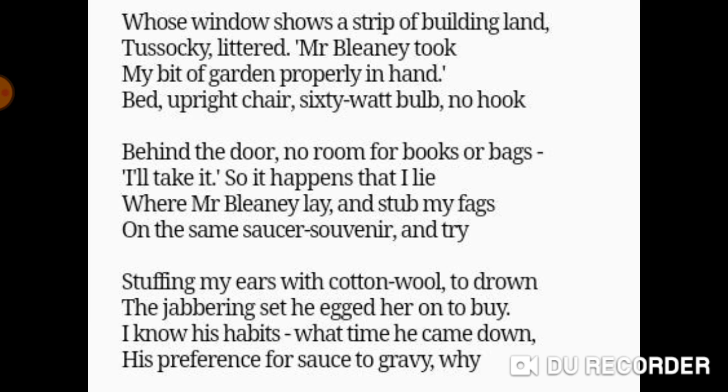I know his habits, what time he came down, his preference for sauce to gravy, why. When we explain these lines, we come to know that the poet says that he is well aware of the habits of Mr. Bleaney. He even knows very well what time Bleaney came downstairs. He can tell that Bleaney likes sauce over gravy. So this is the explanation of stanza number 4.